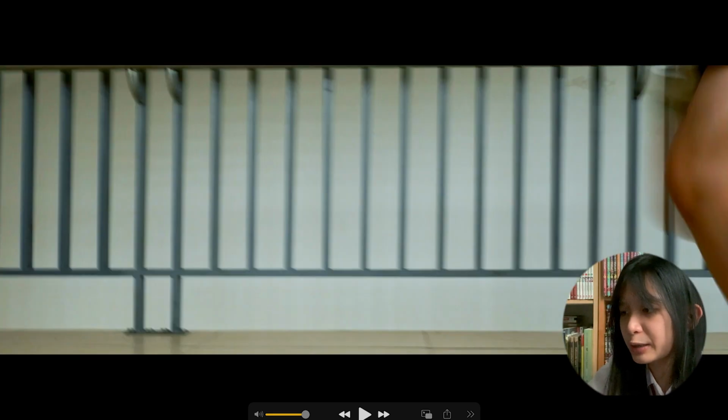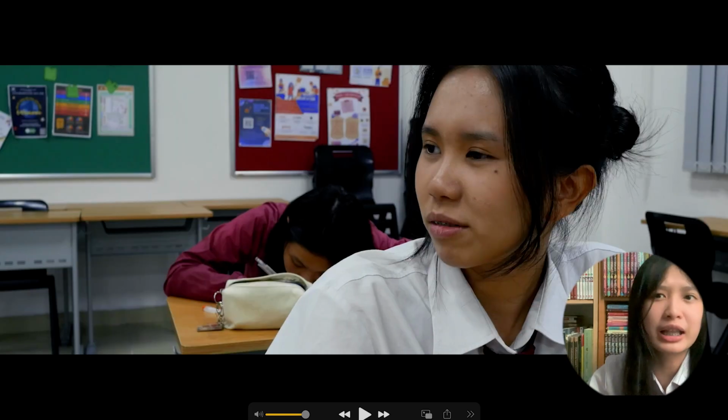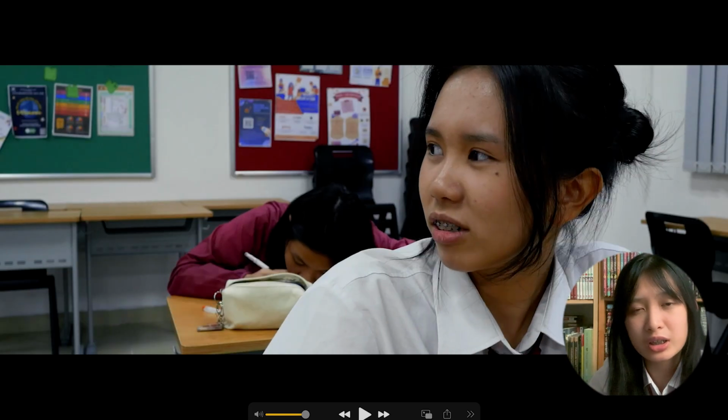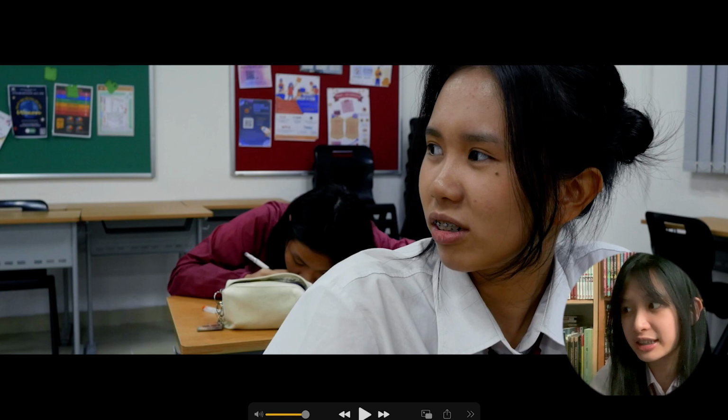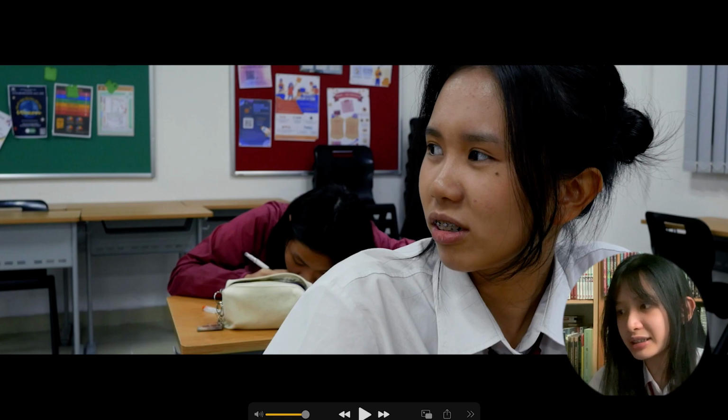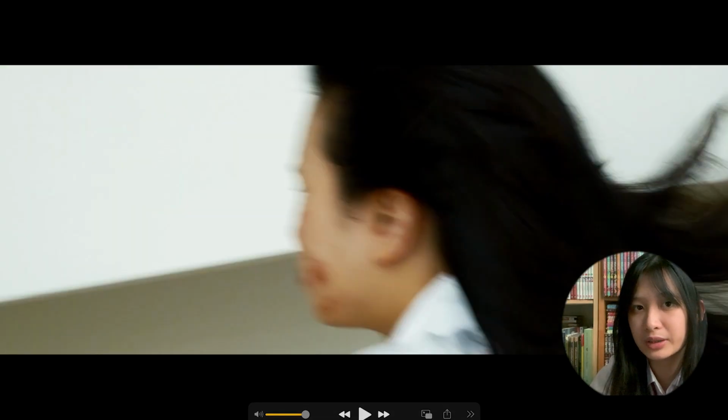But if I add it somewhere in between, it's going to slow down the pacing, which is not suitable for my film at all, considering it's a fast-paced film. So I think this is a really good decision.